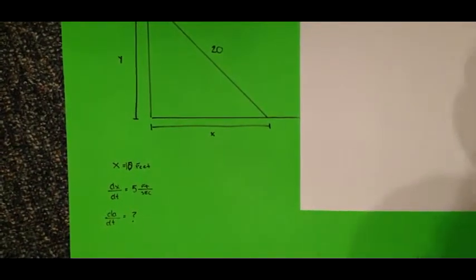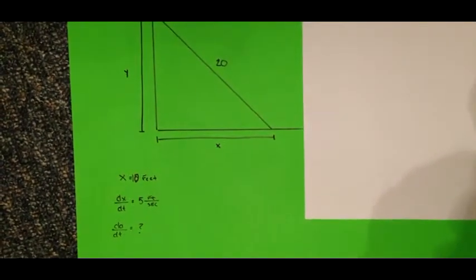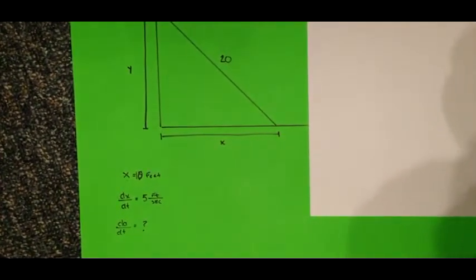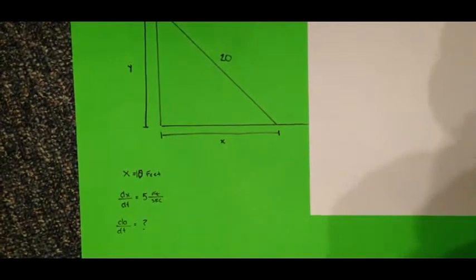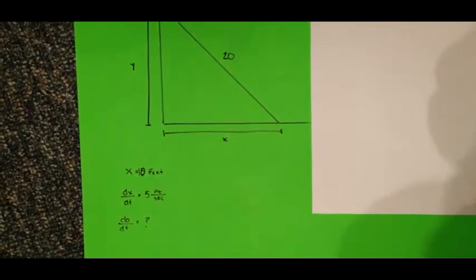Some of the information that we already know is that the ladder is 20 feet long, which can be seen from there. We also know that x equals 10, and we know that dx over dt is 5 feet per second. So what we're looking for right now is dA over dt, or the rate at which the area is changing.